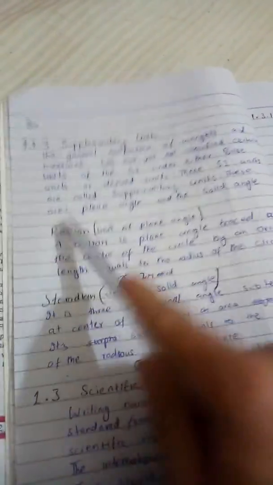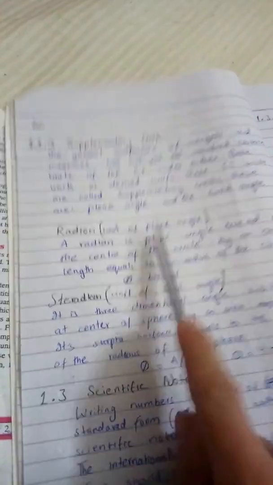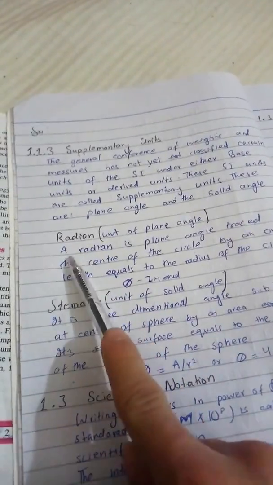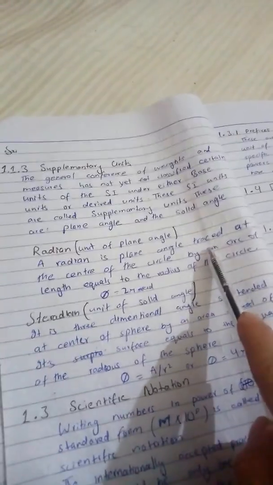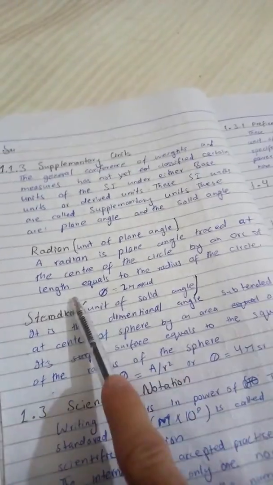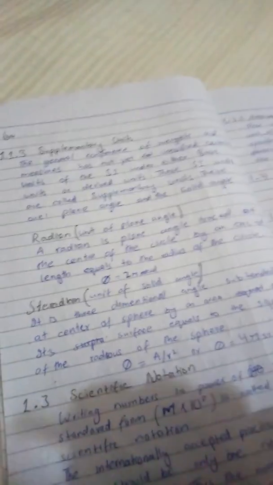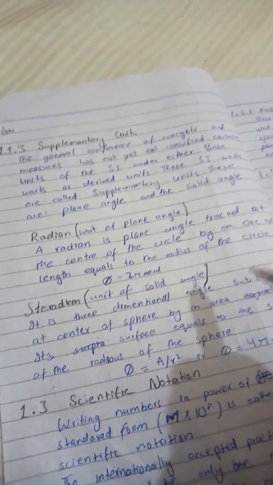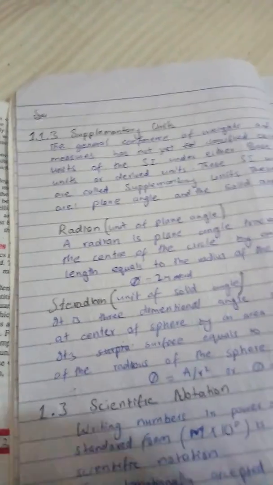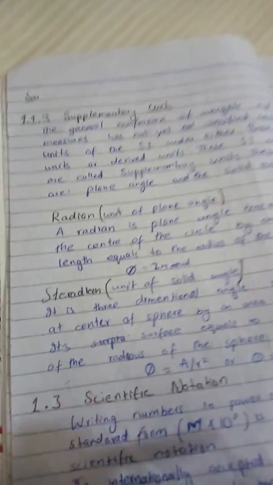So let's discuss what are radian and steradian. Basically, radian is the unit of plane angle. Remember, it's the unit of plane angle, radian. So a radian is a plane angle traced at the center of the circle by an arc of length equal to the radius of the circle. So let me grab my rough notebook so I can explain it graphically, so you will understand it better.